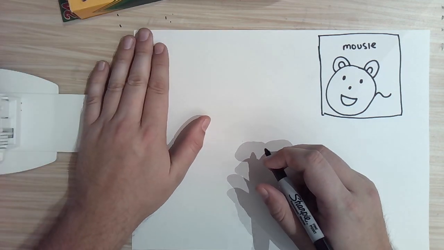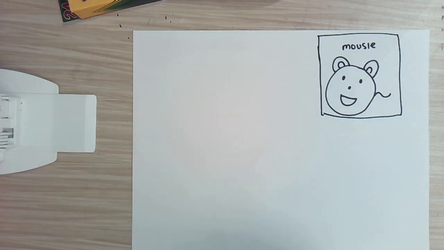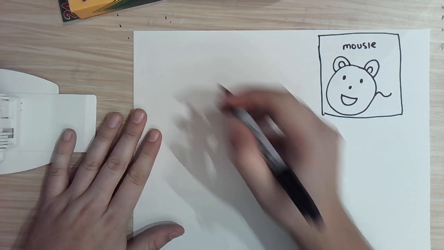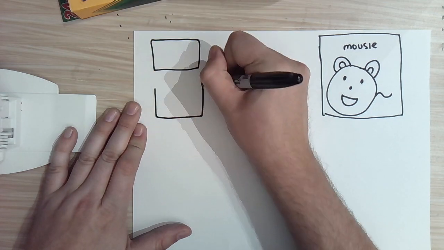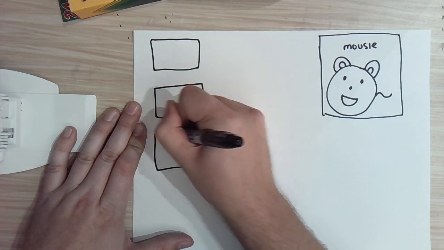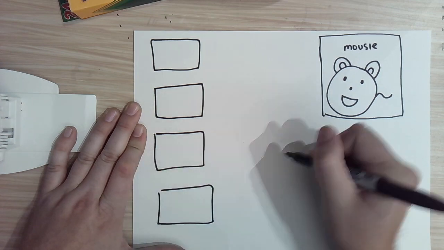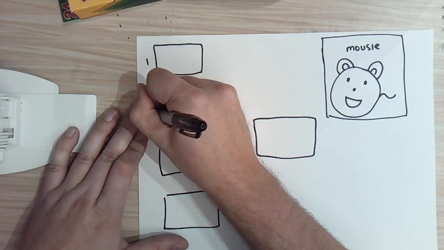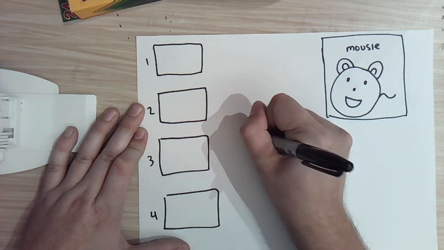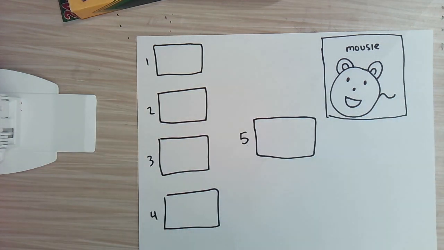What I need you to start doing is to do what's called storyboarding, where you kind of figure out what is the story of your comic going to be. So I would start with something like 5 panels. 5 rectangles. 1, 2, 3, 4, 5. All right, and I'll number them. 1, 2, 3, 4, 5. 4 or 5 is good.